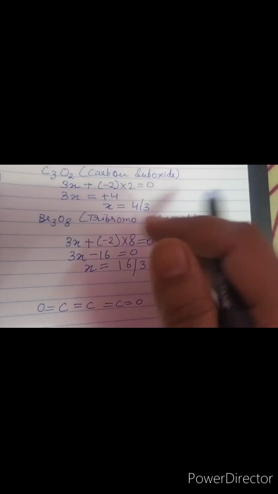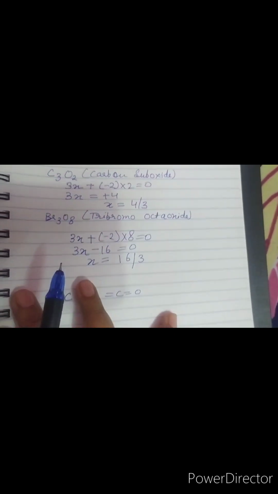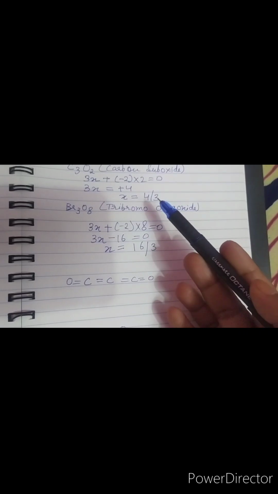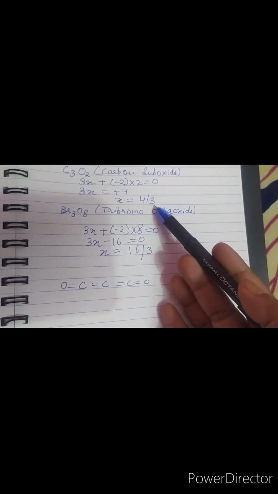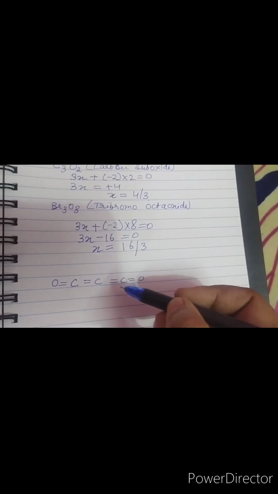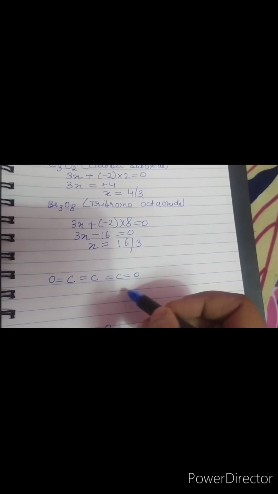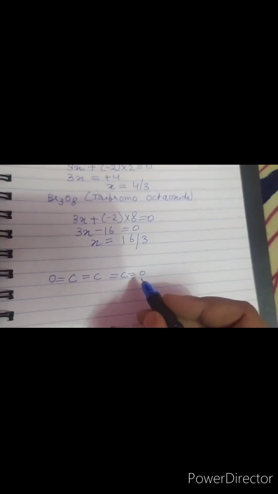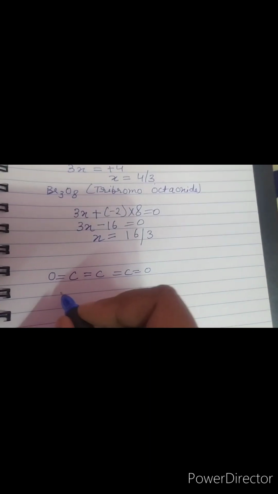Now let's check out both these compounds by their structures. If you see the structures, then we can clearly say how this fractional oxidation state of these elements has been obtained. So this is the structure of carbon suboxide, that is C3O2. Now we will see that the oxidation state of each carbon will be different here.